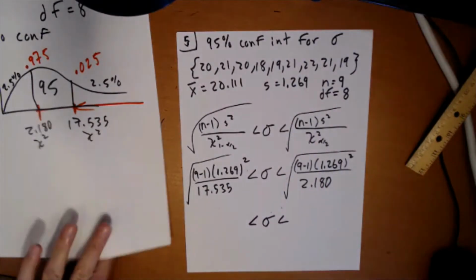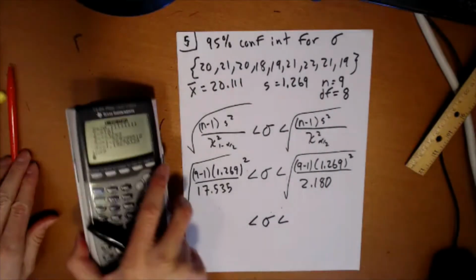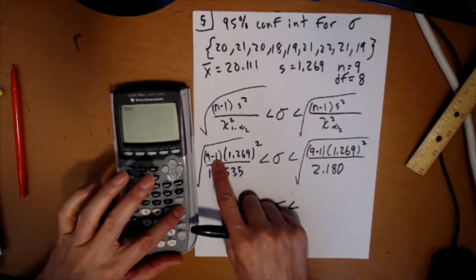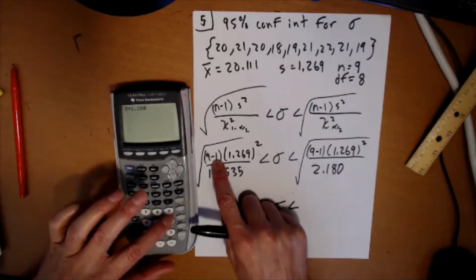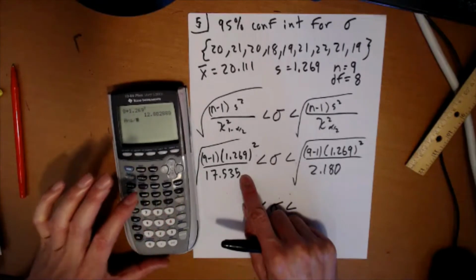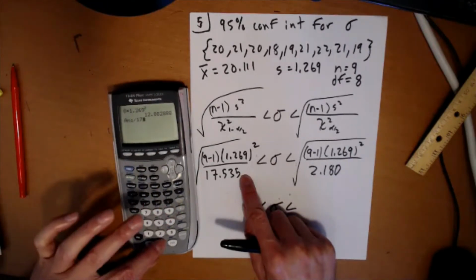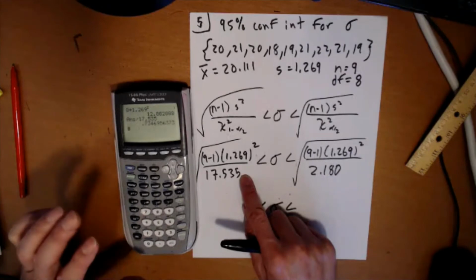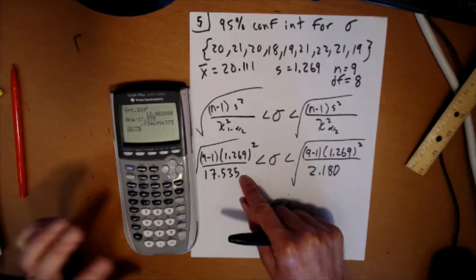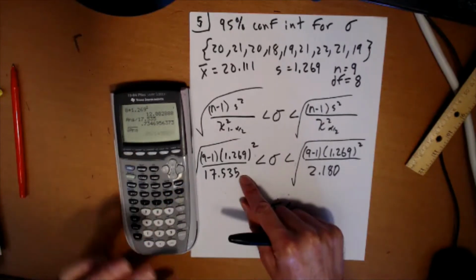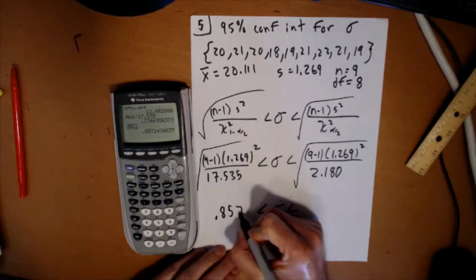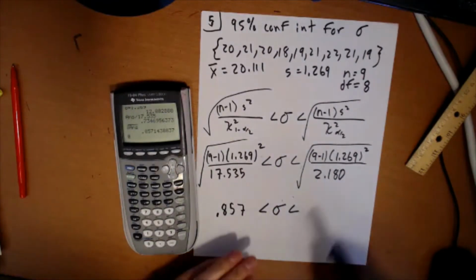Okay, we're almost there, folks. Just got to throw it into our calculator. Clear. 9 minus 1 is 8 times 1.269 squared, enter, divided by 17.535, enter. Now I got to square root that whole mess, square root that answer, slide out, enter, 0.857. They wanted me to round to the thousandths.